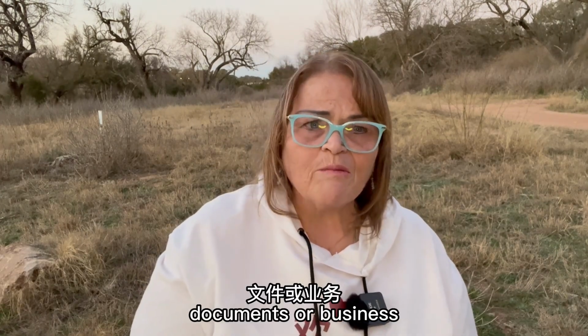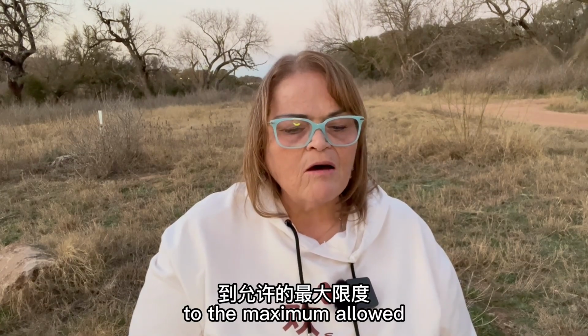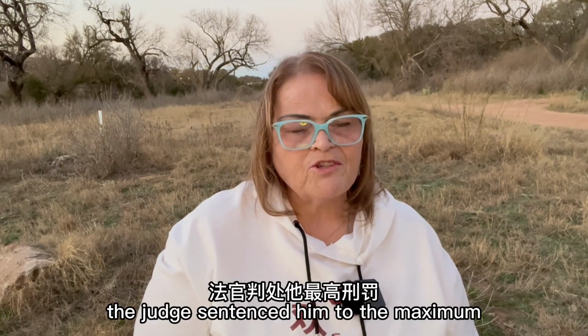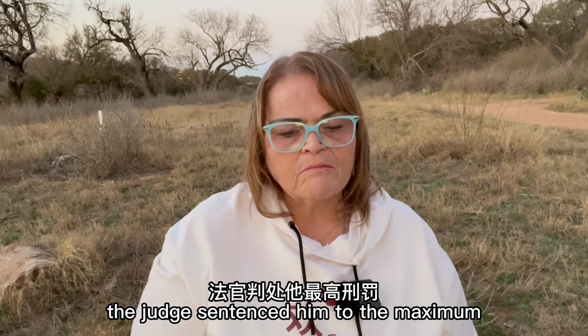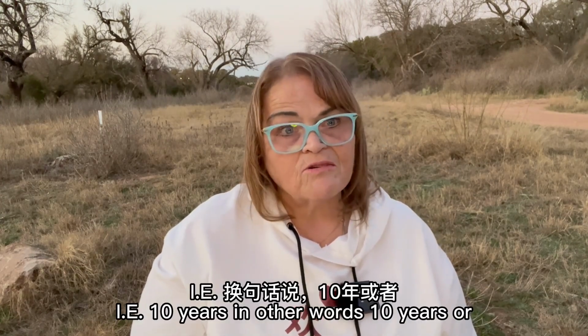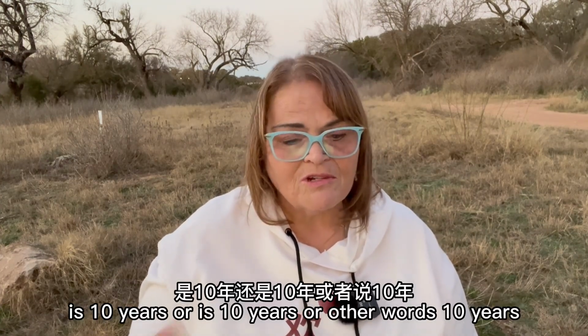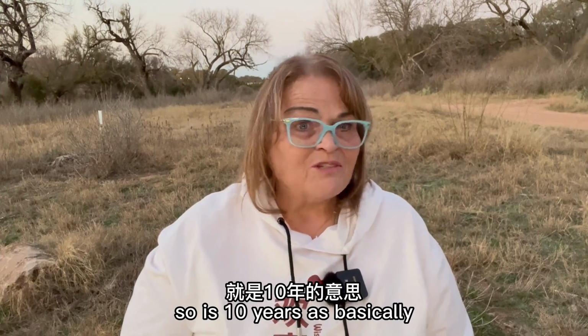Here's an example, and you will see this on legal documents or business type documents. For example, the judge sentenced him to the maximum allowed under the law, I.E., comma, 10 years. I.E. 10 years. In other words, 10 years, or is 10 years. So is 10 years, basically.